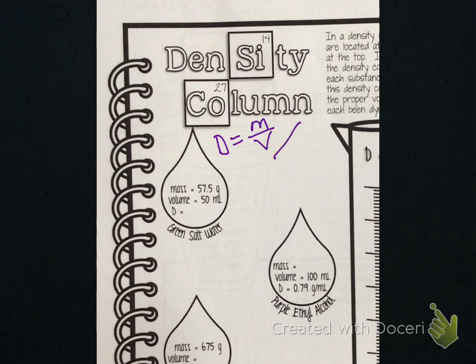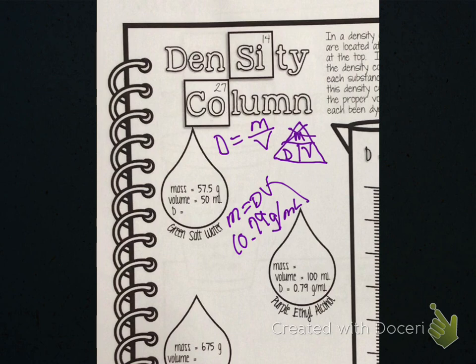And if I make my little triangle, density is mass divided by volume. I'm calculating mass. Cross that off. So mass is density times volume. Okay, so I have the density, which is 0.79 grams per milliliter.